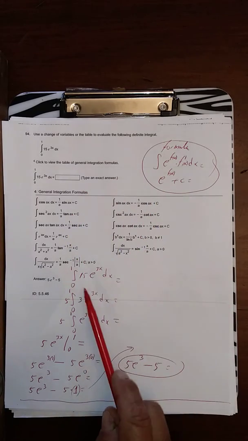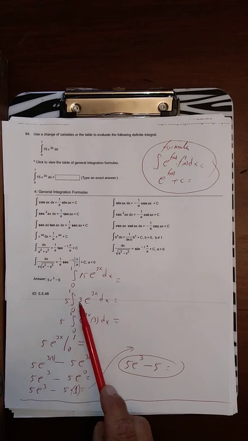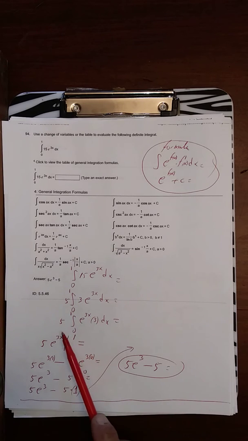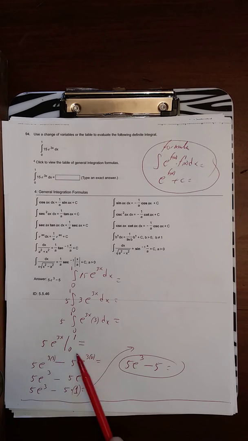Same thing. We need to rewrite it. 3 times that. Put the 3 in the back. E to 3x, 3 times that is the derivative of that. So now it's ready. Put 5e to 3x. Put a 1. Put a 0.